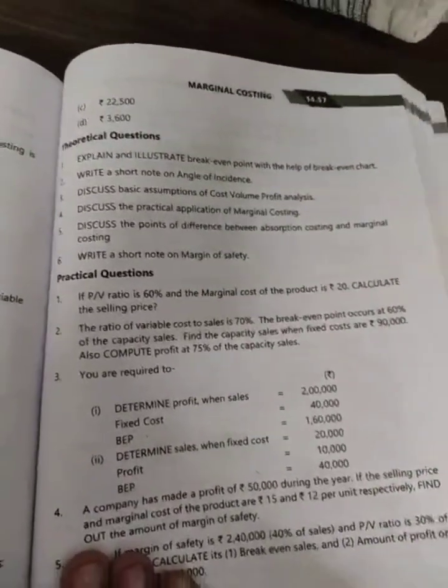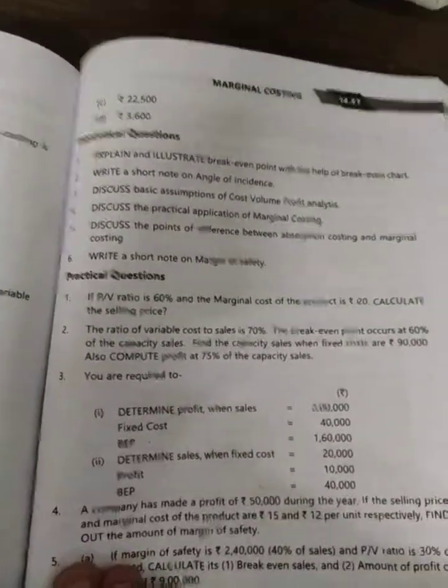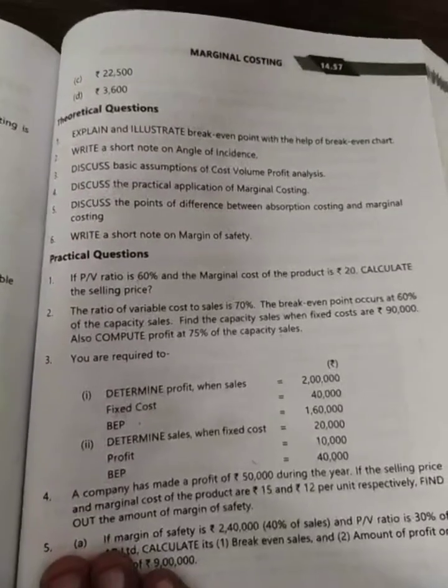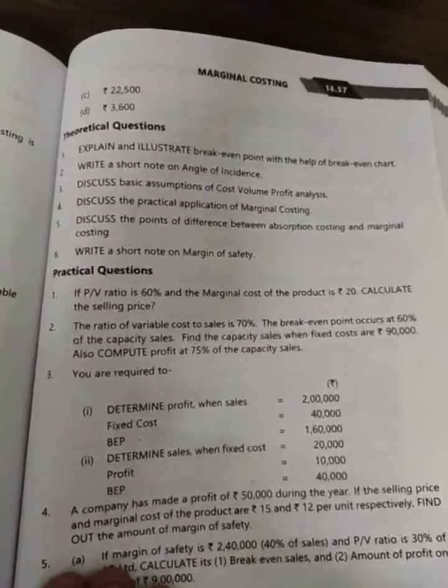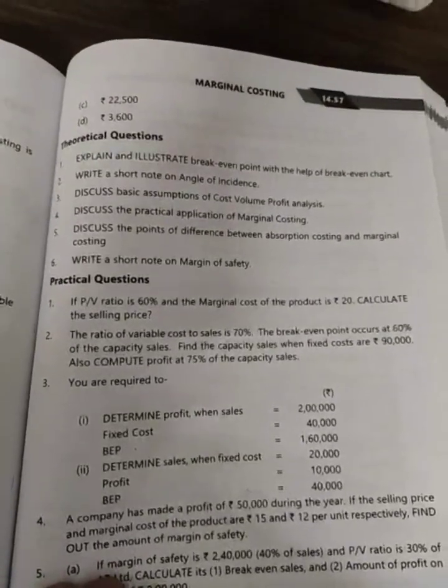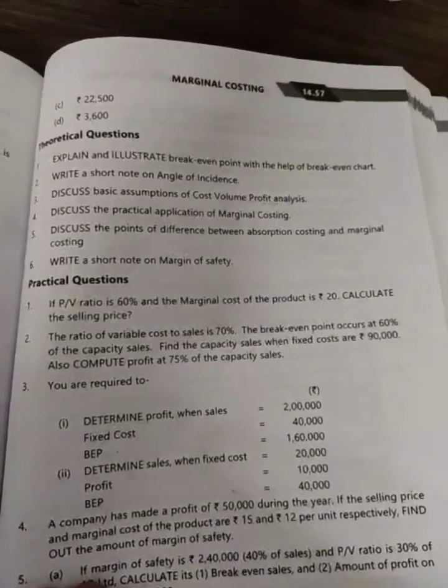Now let's begin. When our break-even sales is 1,60,000, we don't have any profit. That means our whole contribution will be utilized to cover our fixed cost.